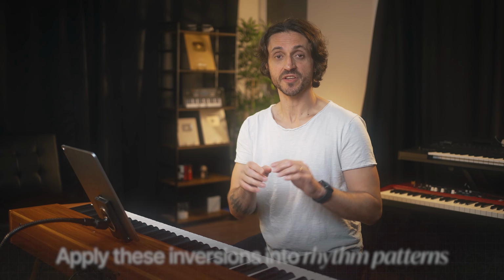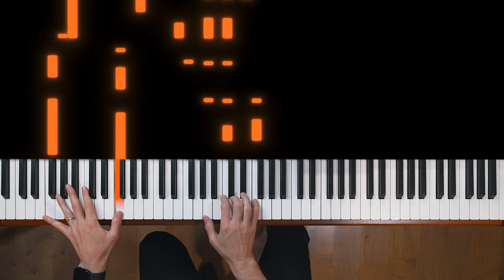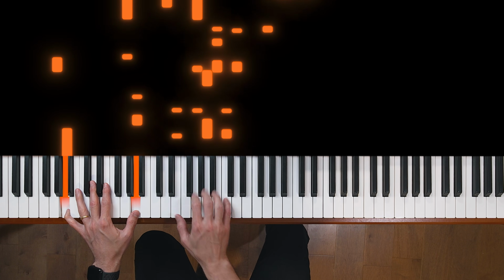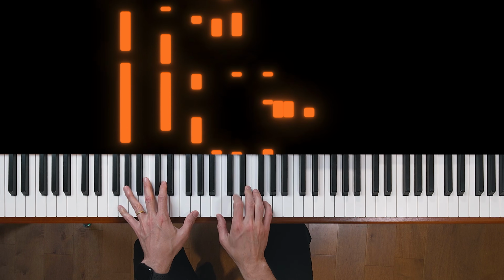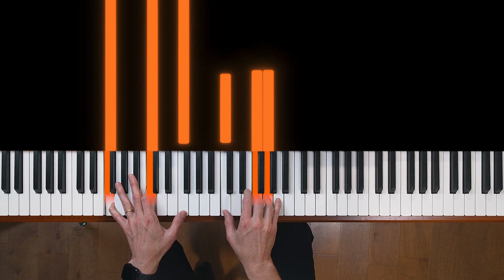Another important thing is to apply chord inversions into rhythm patterns like this. To learn how to do this, just click on this video up here. So thank you for watching and see you in the next tutorial.